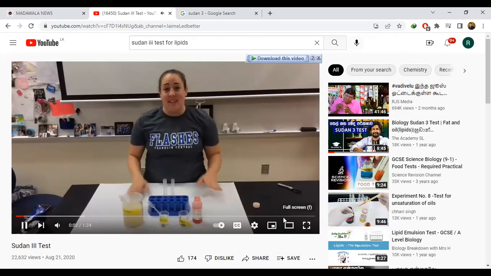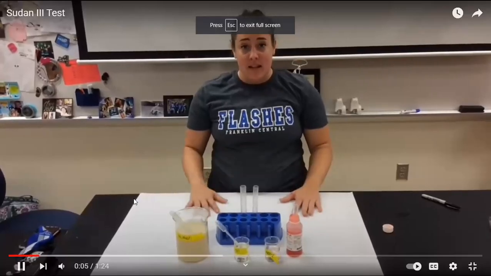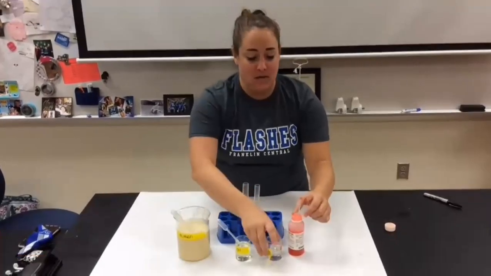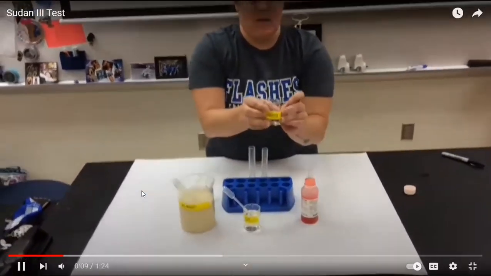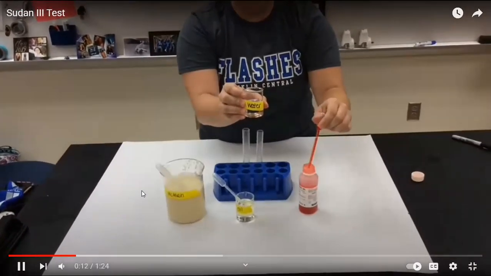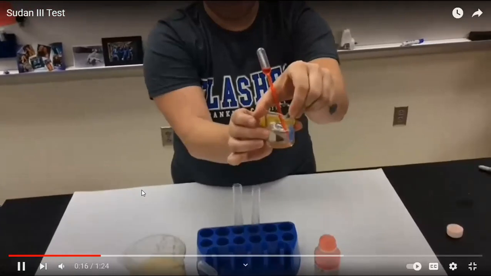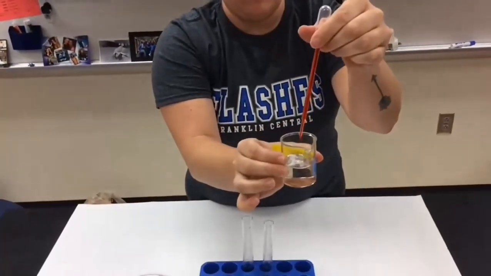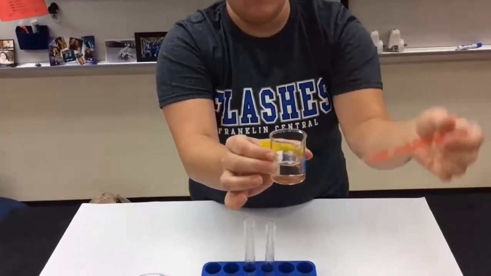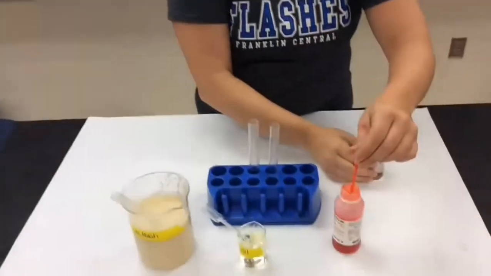The Sudan 3 test, so we're testing for the presence of lipids in our food. If you notice, I have a beaker of water. I'm going to take my Sudan 3, and when I put it into the water, let me move this around so you can see it. When I put it into the water, the Sudan 3 dissolves in the water. You can't really see it anymore. The water is turning slightly pink just because I put so much in it.